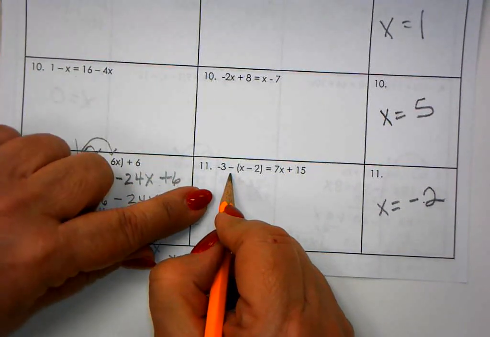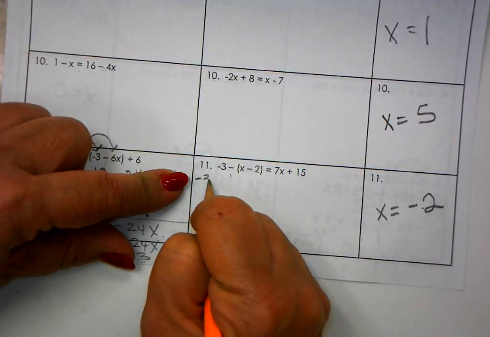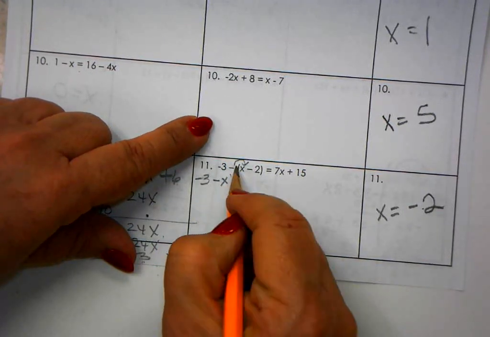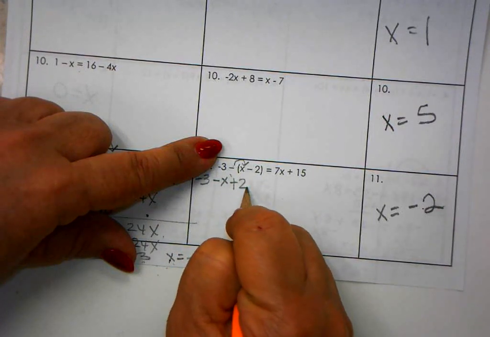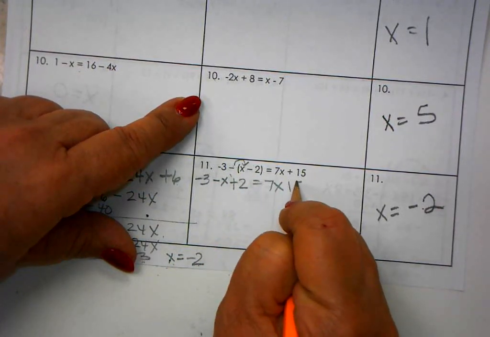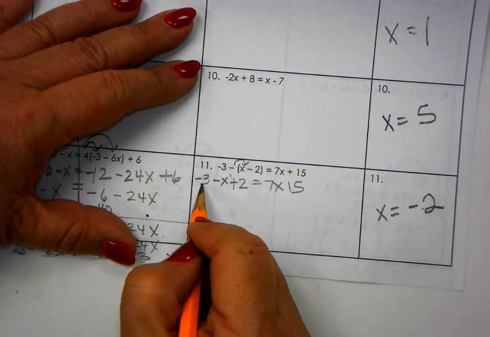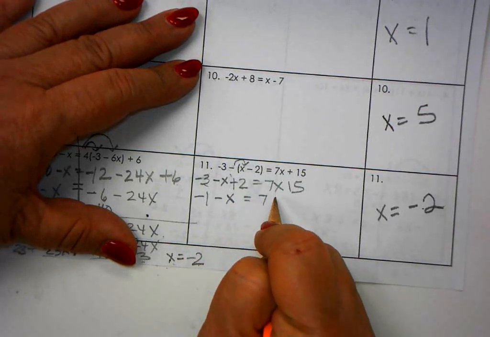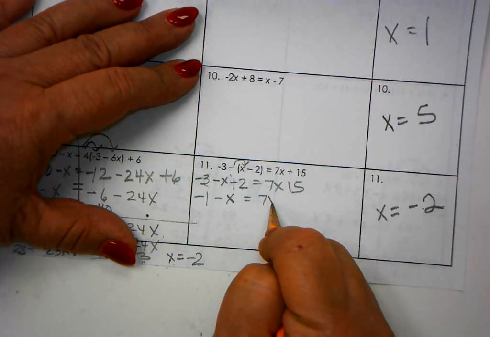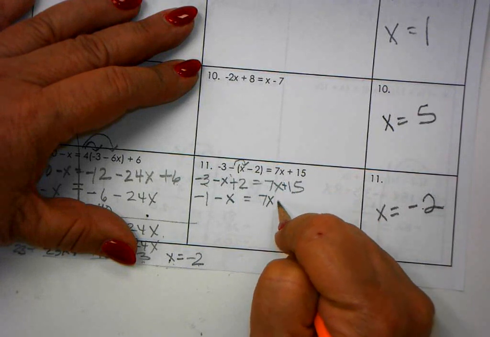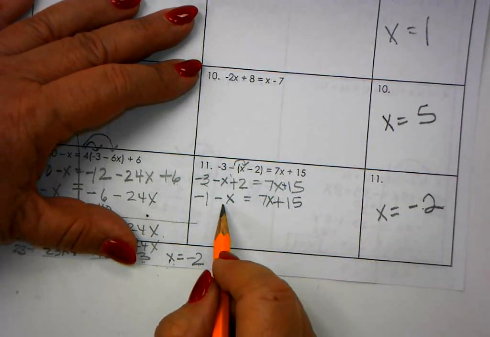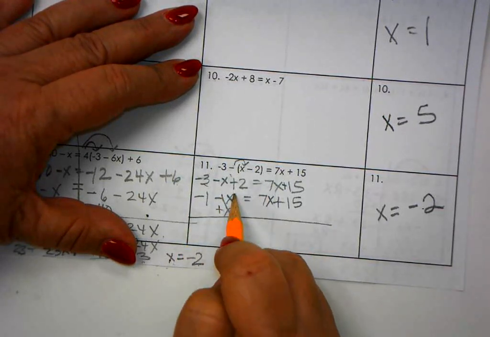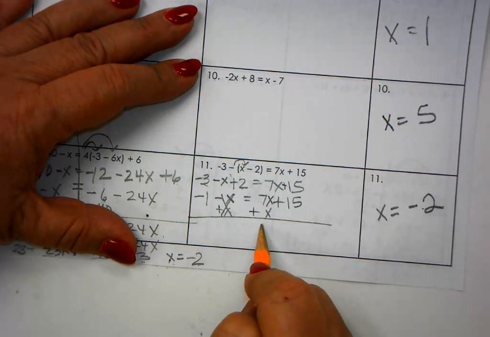Look at this right here. All right, so I have a negative 3. I'm going to multiply this negative, so that becomes a negative x, and a negative times a negative is a positive 2 equals 7x plus 15. Now I'm going to put those together. I have a negative 3 plus 1 is a negative 1 minus x equals 7x, and I see where I just did plus 15. I'm going to bring my x over here, so this is a plus x. They cancel each other out. Plus x, so this is 8x.